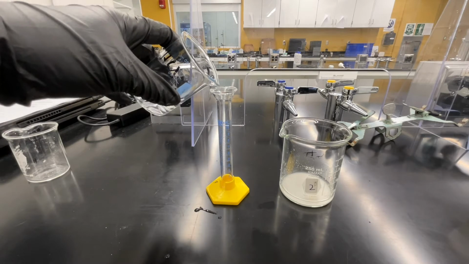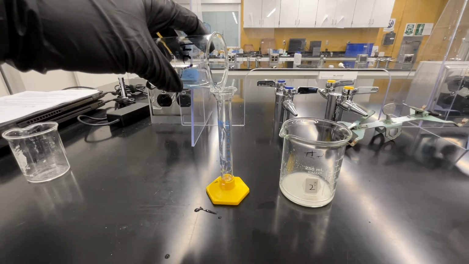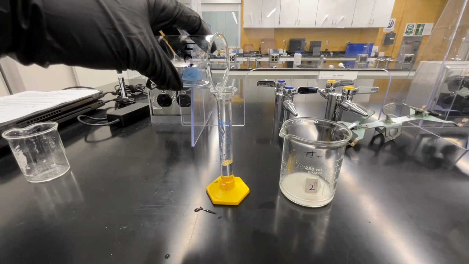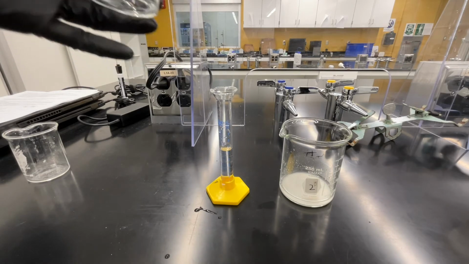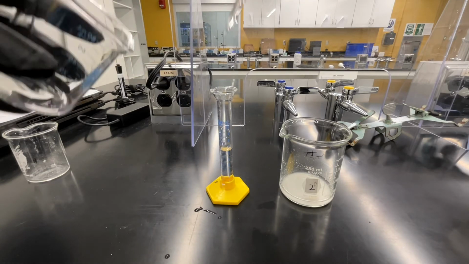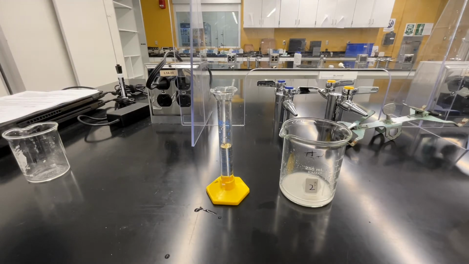Back at your lab bench, you'll carefully transfer your hydrochloric acid from your small beaker into your graduated cylinder to measure out a volume of 8 milliliters. Pour slowly and carefully, and then use a dropper to fill the remaining volume until you're exactly at 8 milliliters.